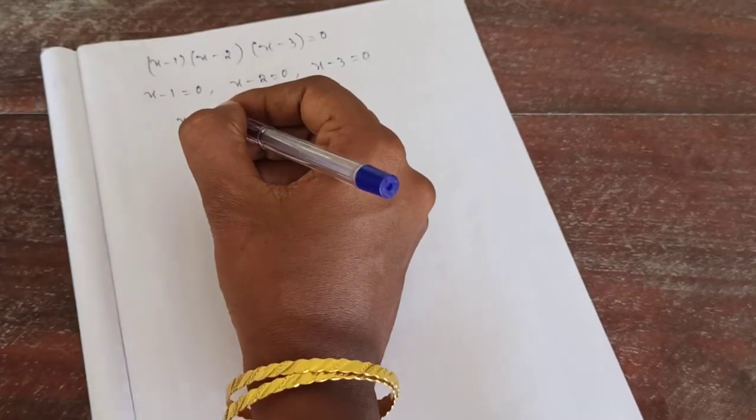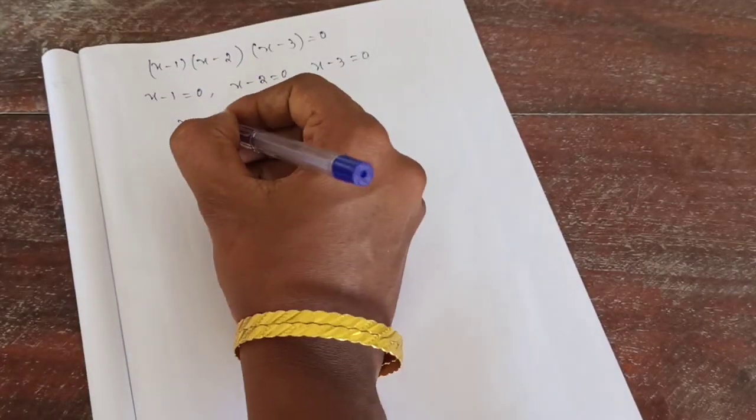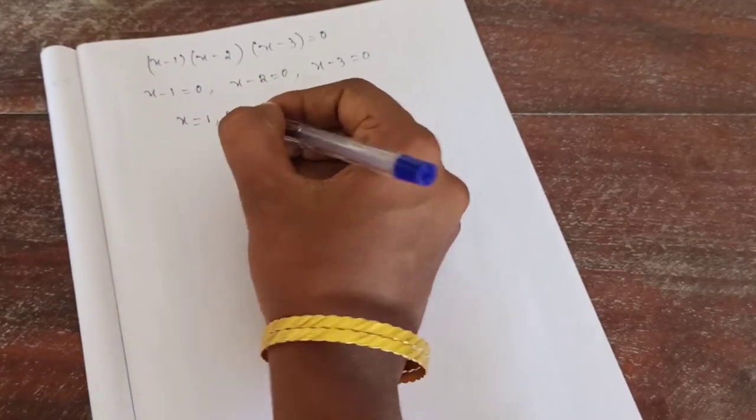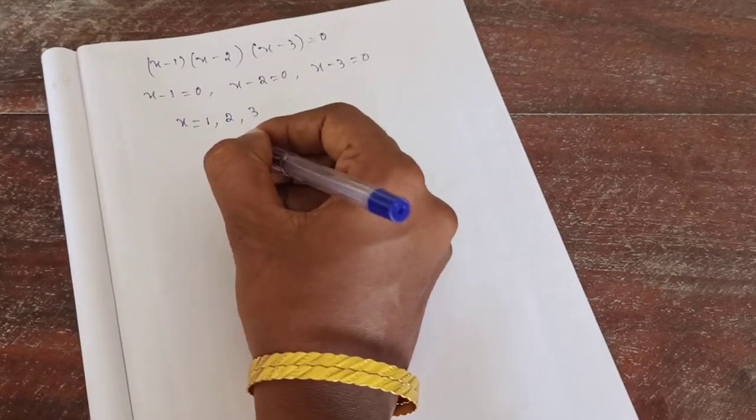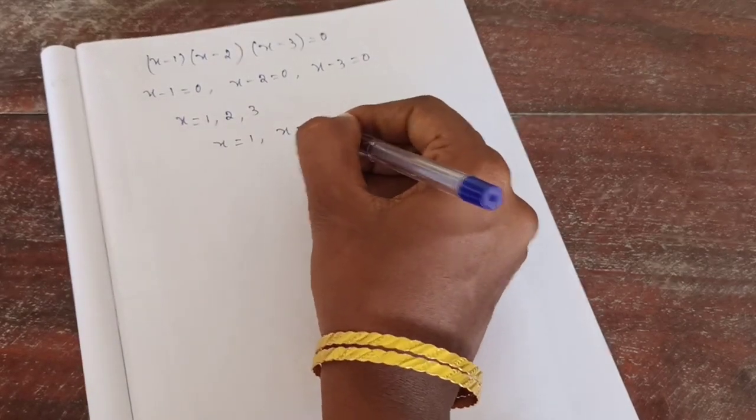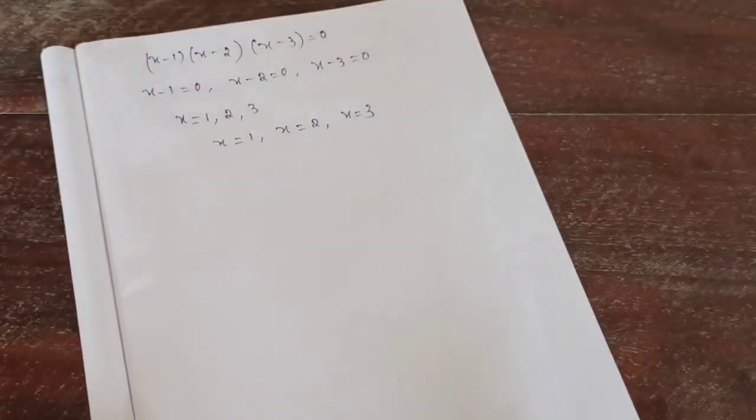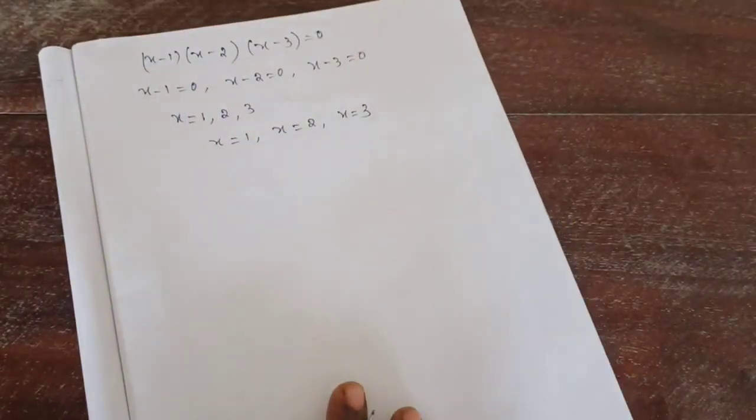From that, you will get 3 values of x. What are the values? 1, here 2, and here 3. So x is equal to 1, x is equal to 2, x is equal to 3. Very simple. We are using the note, that is, the product of the main diagonal.